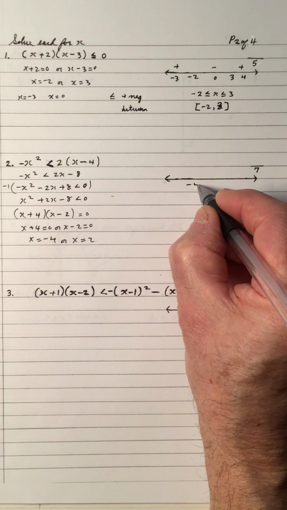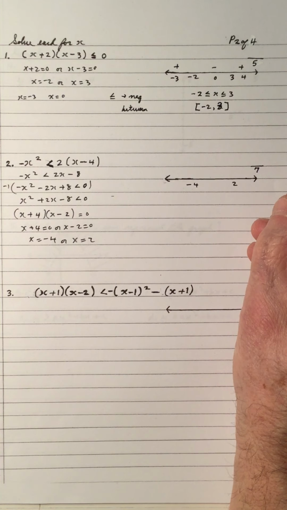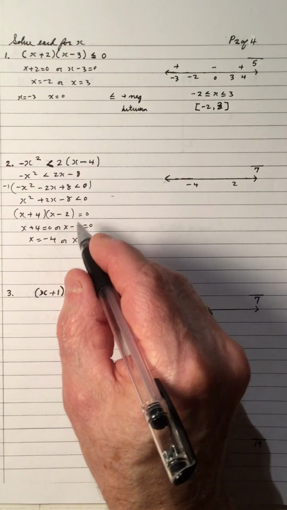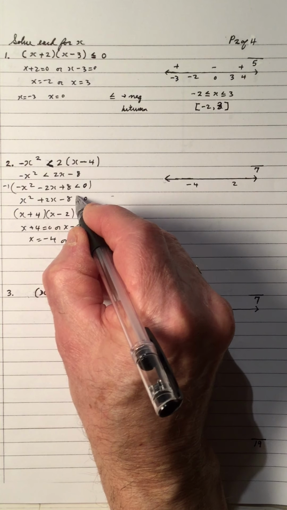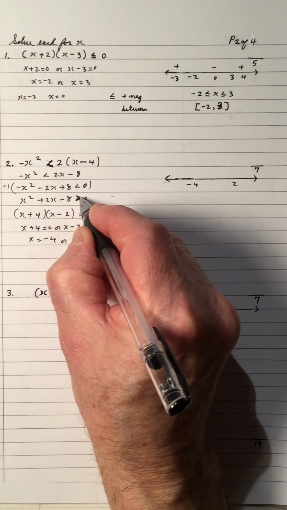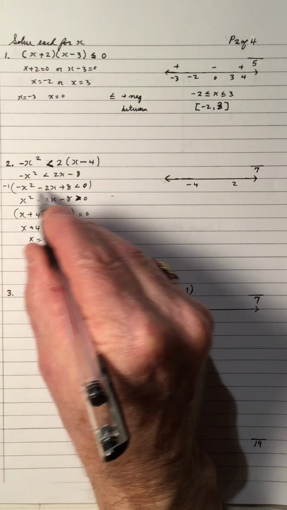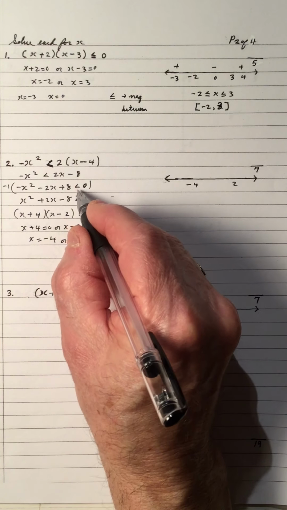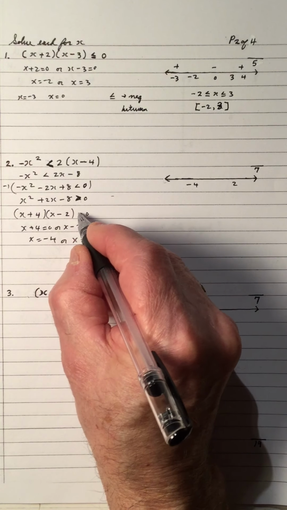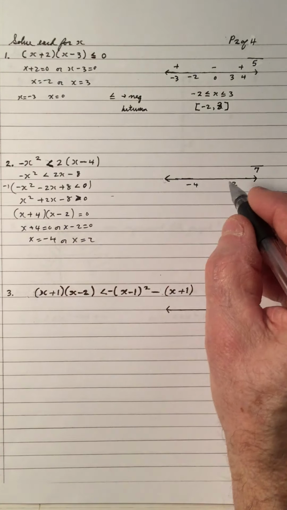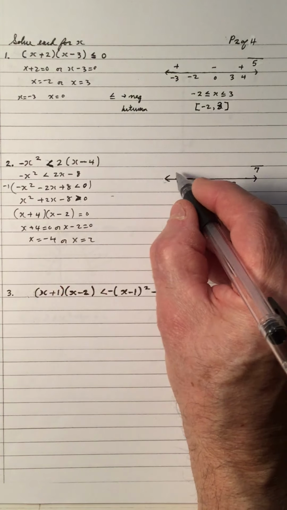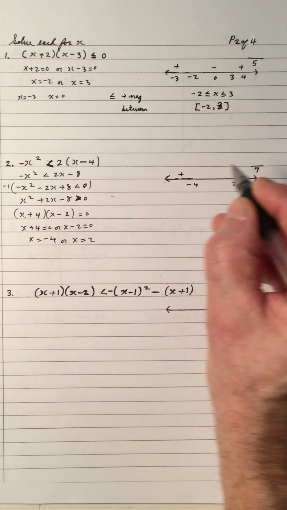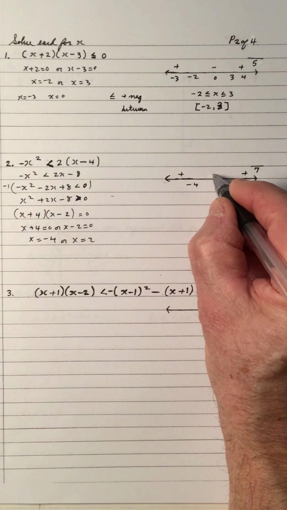So we put negative 4 and 2 on the number line. And when I multiplied, guess what I forgot to do? I forgot to change the direction. When I multiply by negative 1, the inequality changes from a less than to a greater than. Because this is a positive, the pluses are on the outsides and the minuses on the inside.